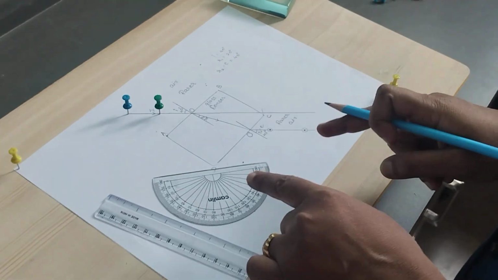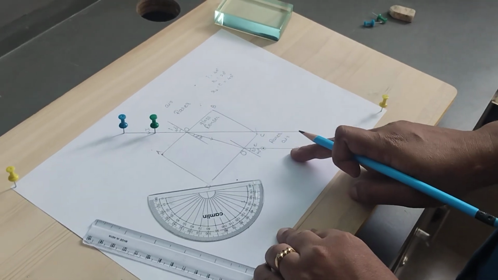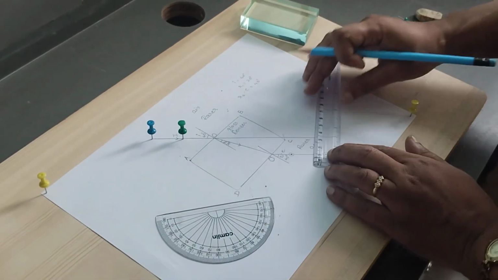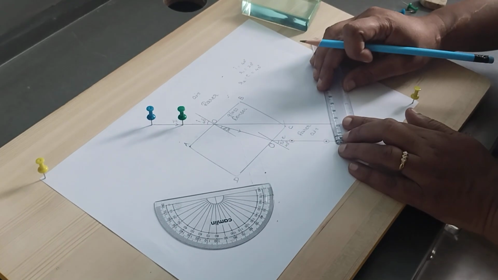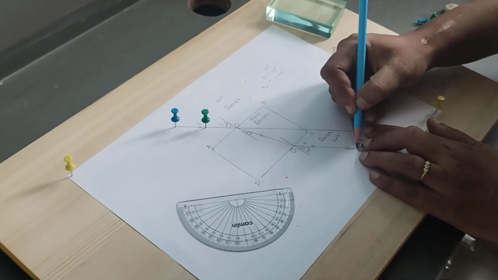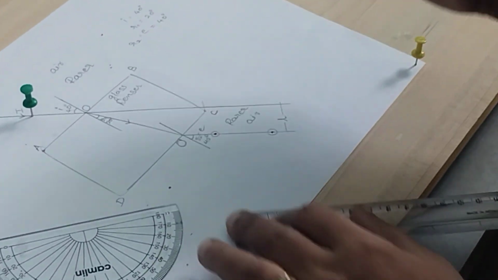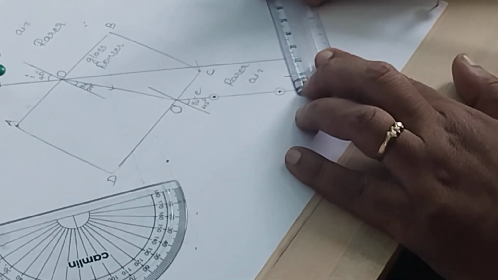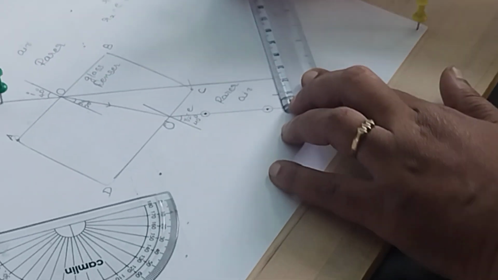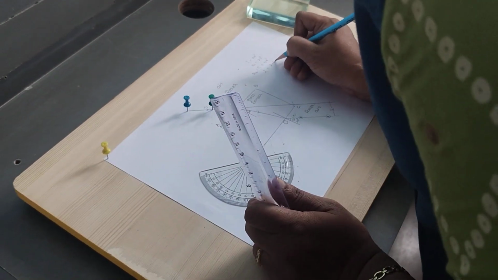So, clear about this experiment? You can see these both are parallel lines, and you have to see this distance between them, which is called the lateral displacement. This is called L. So what is L we got now? We have to take this also. L is around 2.2 centimeter. L is equal to 2.2 centimeter.